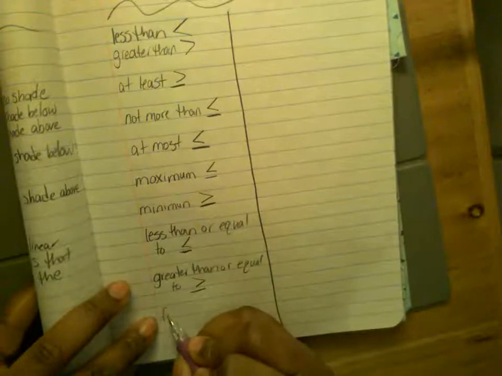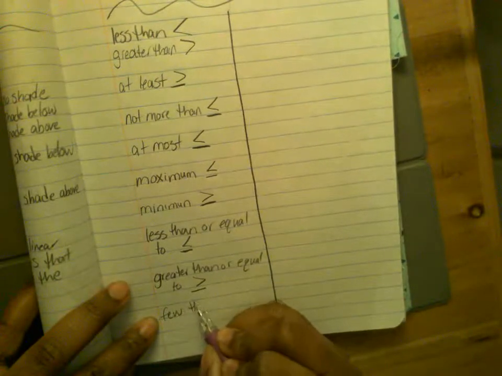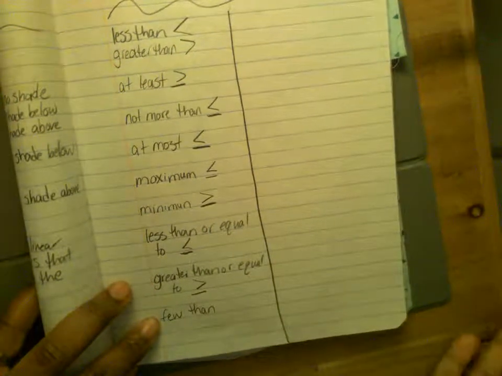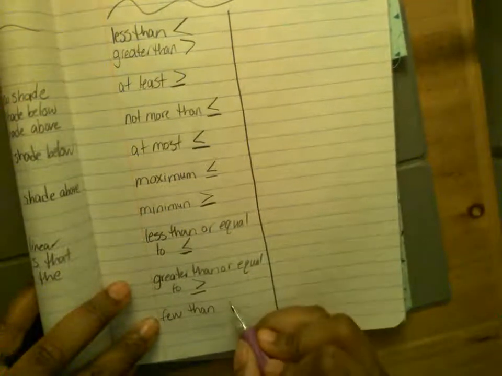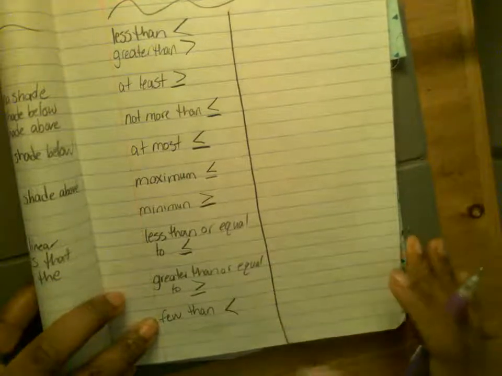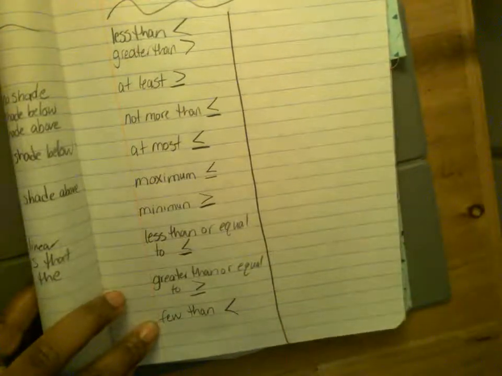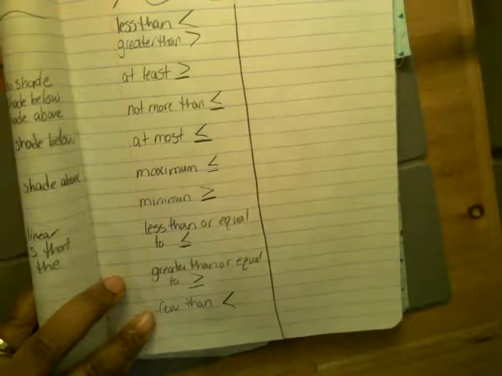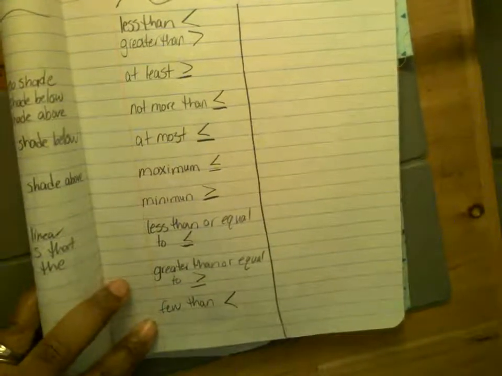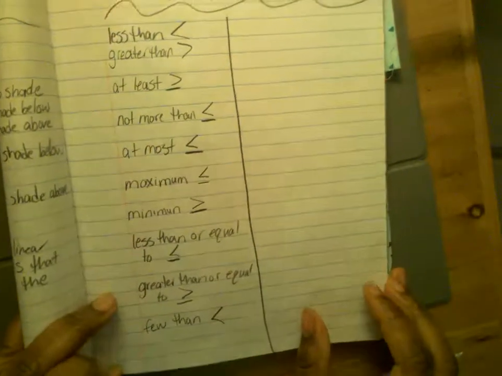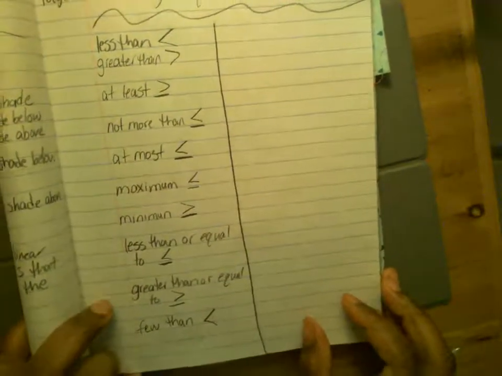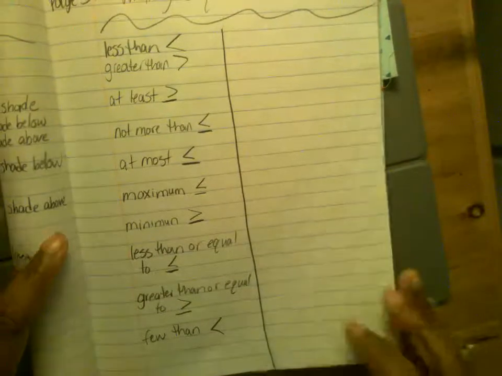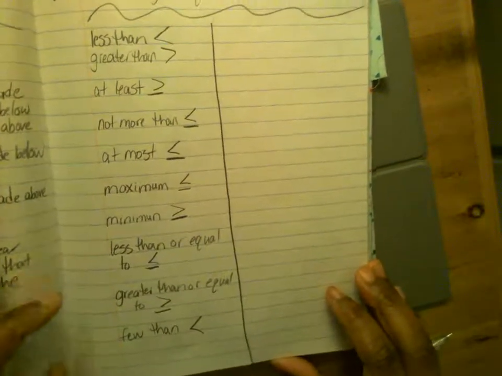Fewer. If I have fewer than 12, then that means I have less than 12. Not even equal to 12, just less than 12. Fewer than. It has to be less than that number. Can't be equal to that number, it's just less than that number. Questions so far? Are we okay? I'm going to take that as a yes.